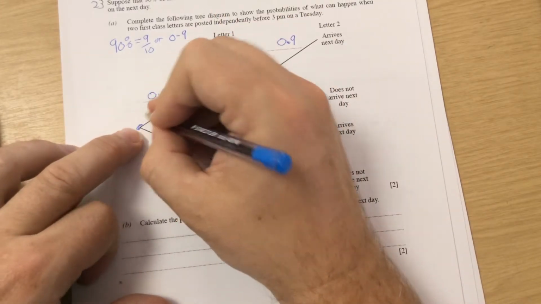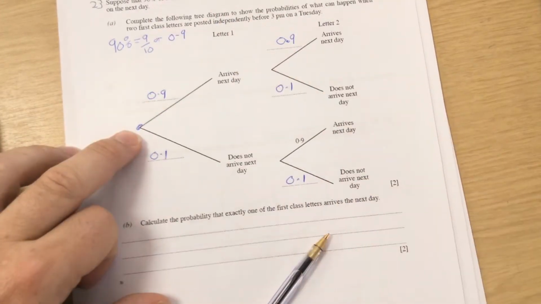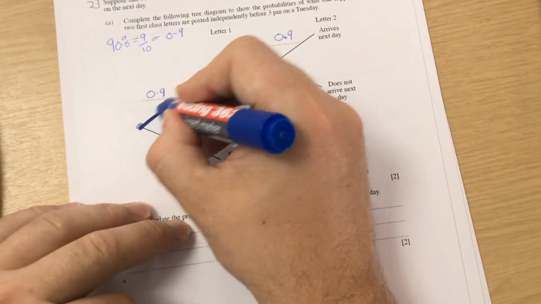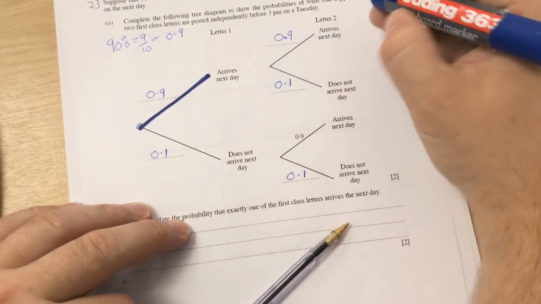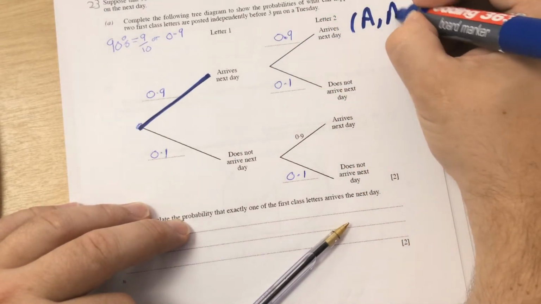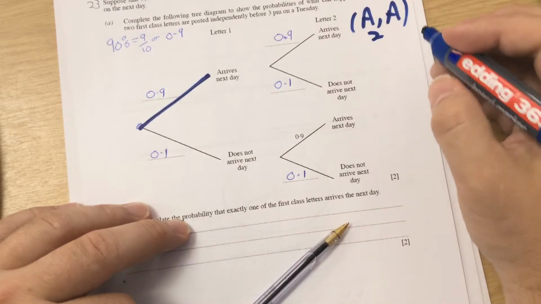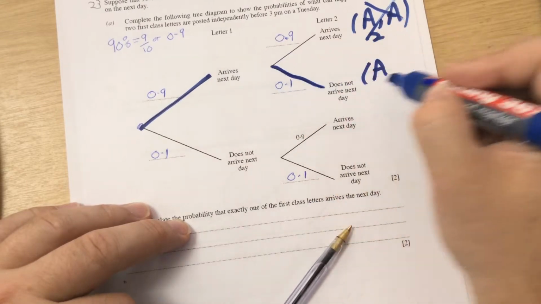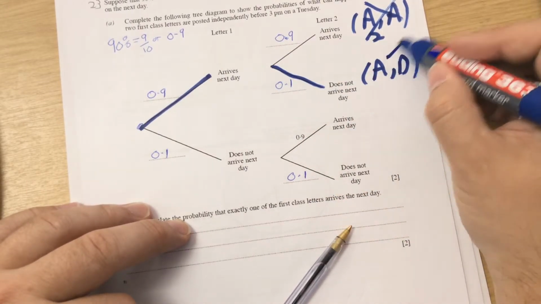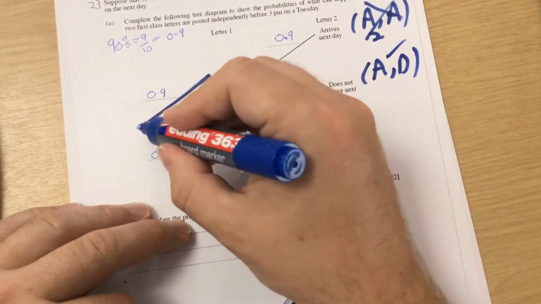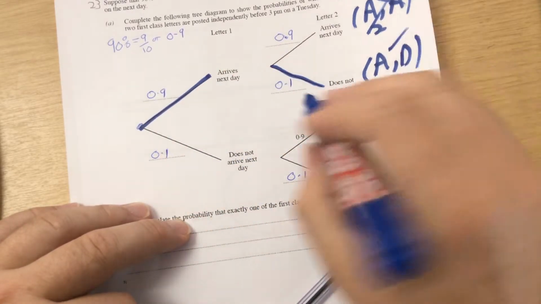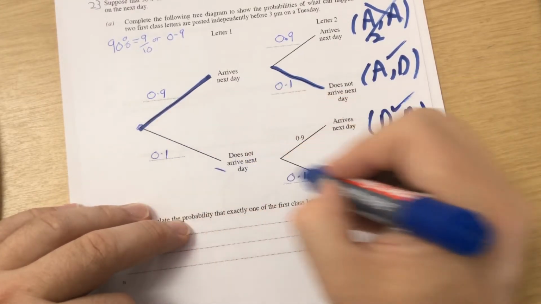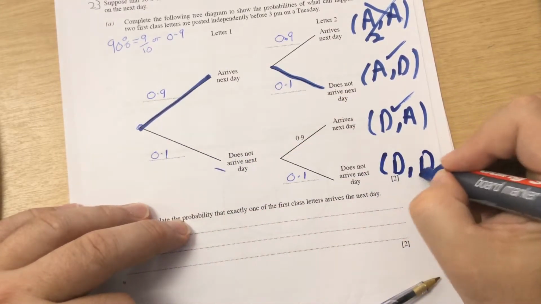If I start here and go up, we want to find the probability it arrives the next day. So if I'm going up, that one arrives the next day, and that one arrives the next day. So that one up there means 2 letters arrive the next day, so that's no good. This one means you arrive the next day, and then don't. So that's good, because it gives me one option. The coming down means you don't arrive the next day, but then you arrive the next day, which is just one of them, which is good. And down means don't and don't.